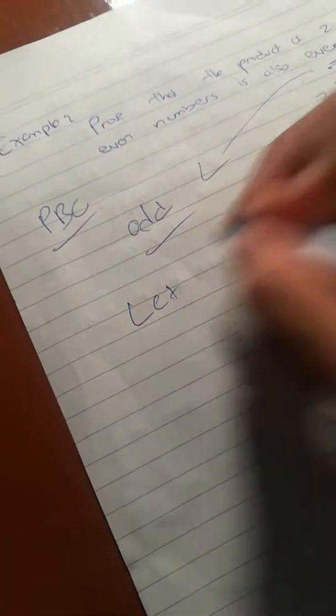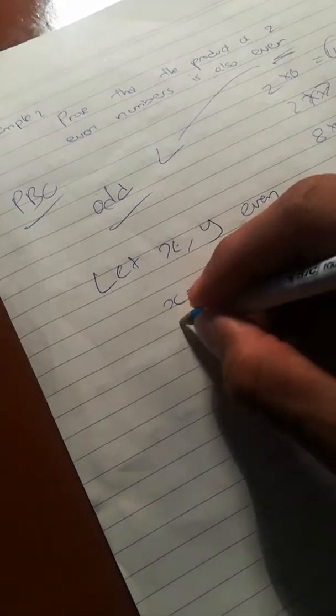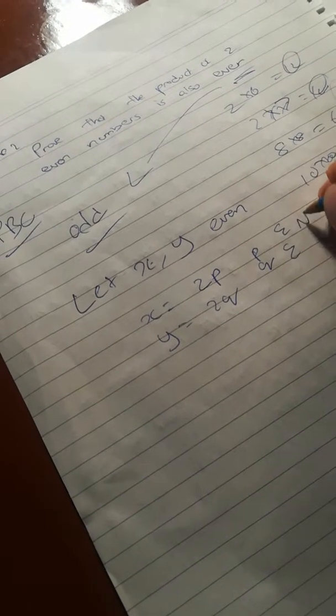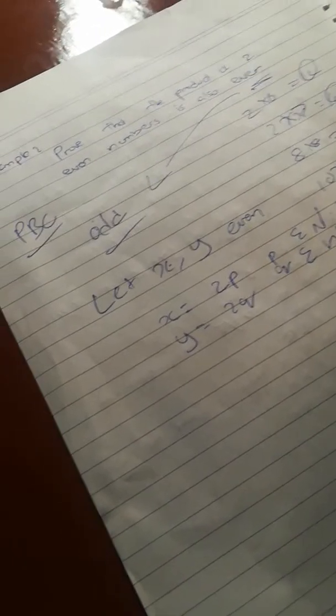Let's have two variables, x and y, and they happen to be even numbers. So x is equal to 2p, y is equal to 2q, and p and q are both natural numbers. And that's fairly simple so far.